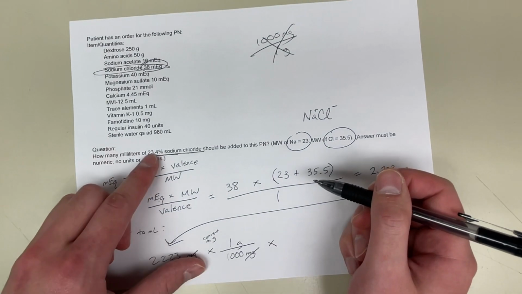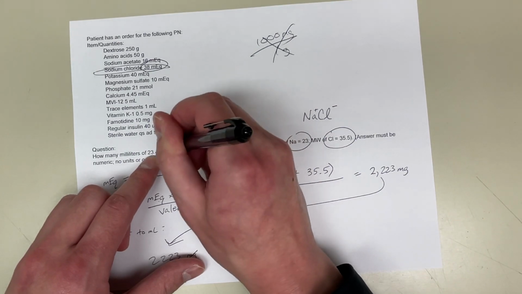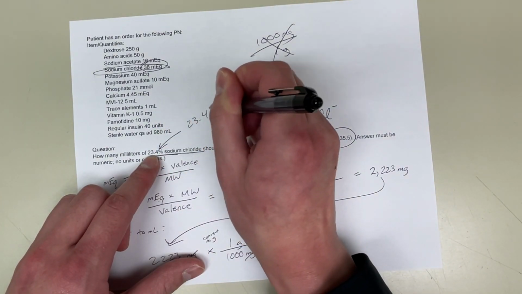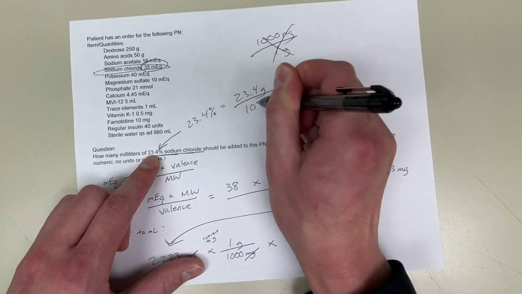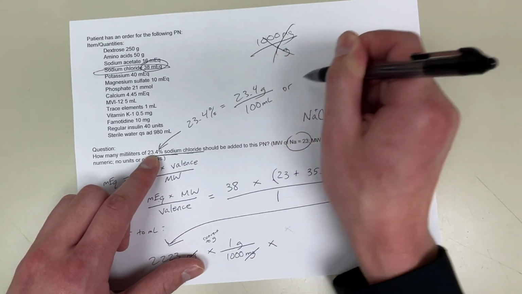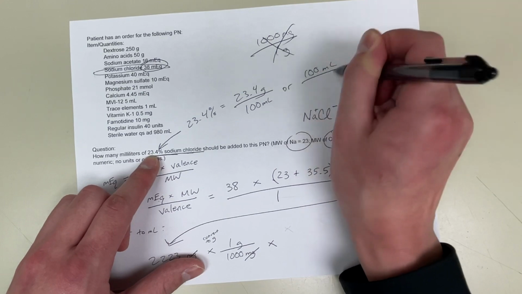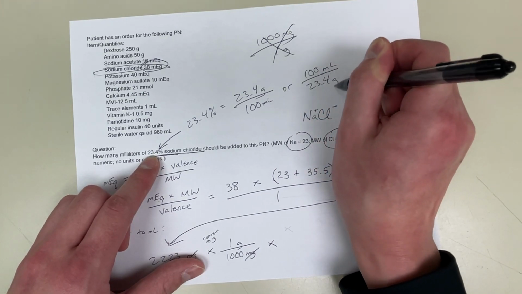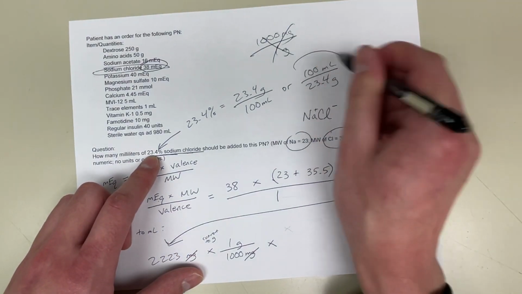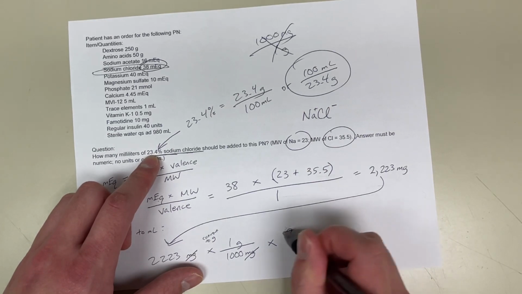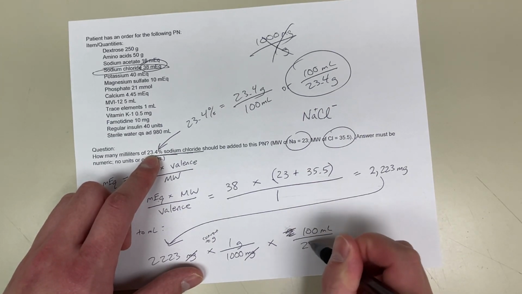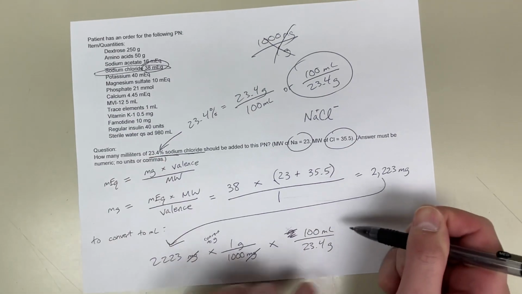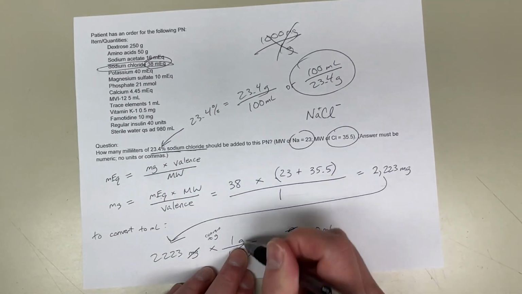So now I'm going to multiply it by the percent strength, 23.4%. That's the same thing as 23.4 grams over 100 milliliters, or 100 milliliters over 23.4 grams. The reason why I'm going to use this one is because I want the grams on the denominator here to cancel out grams up here.